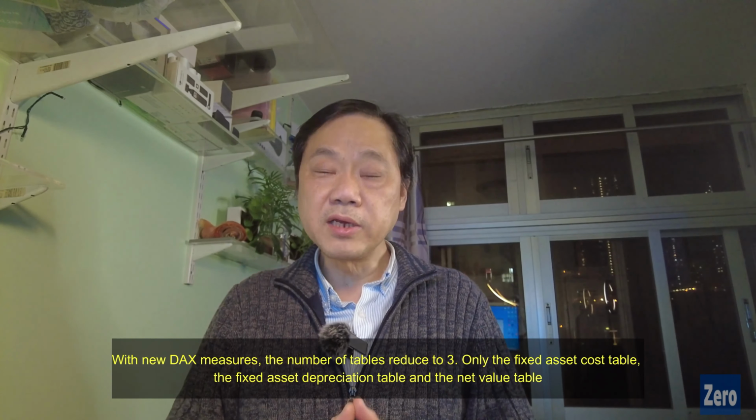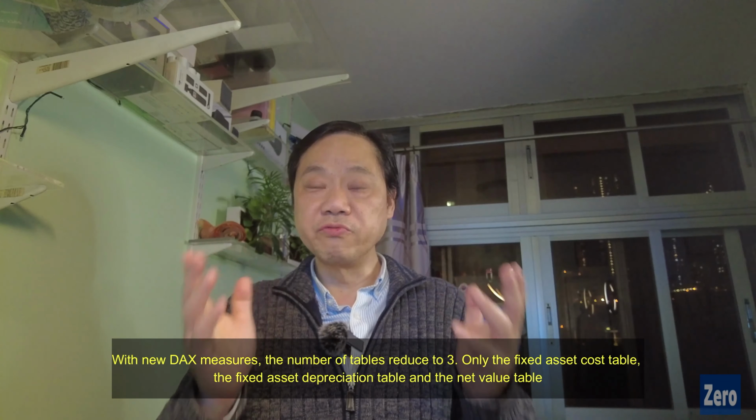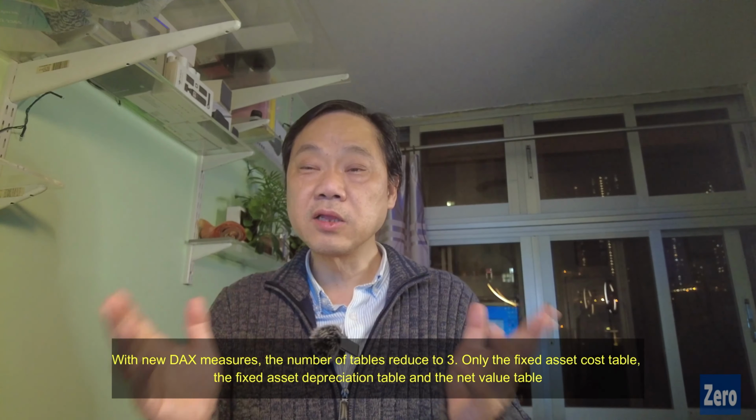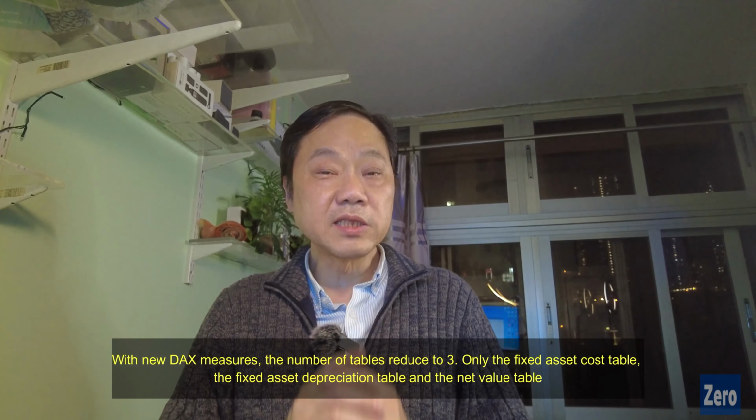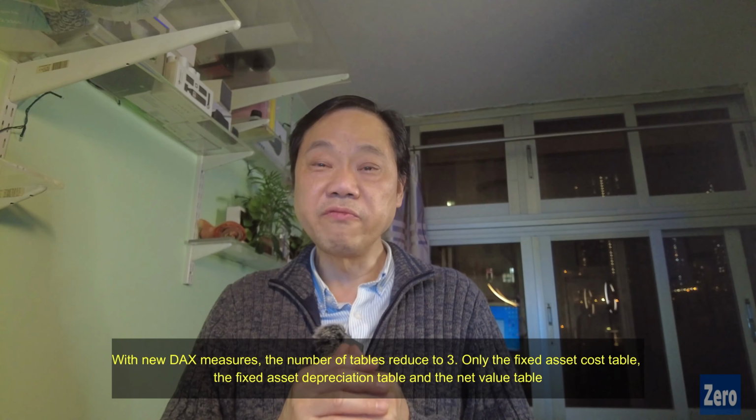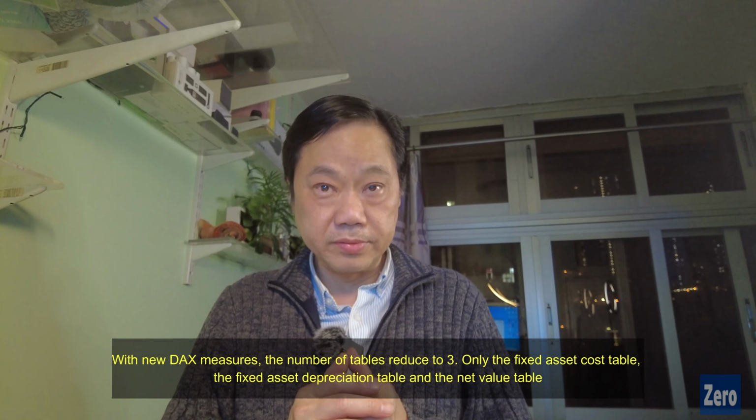With the new DAX measure, the number of tables is reduced to 3. Only the fixed asset cost table, the fixed asset depreciation table, and finally, the net value table.